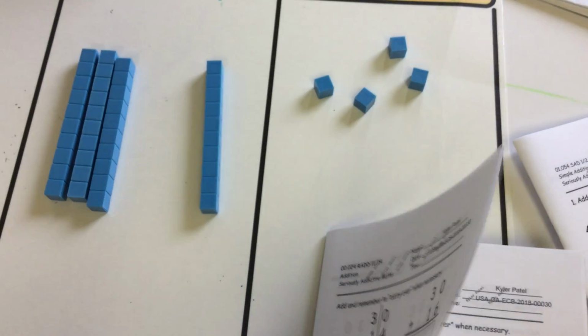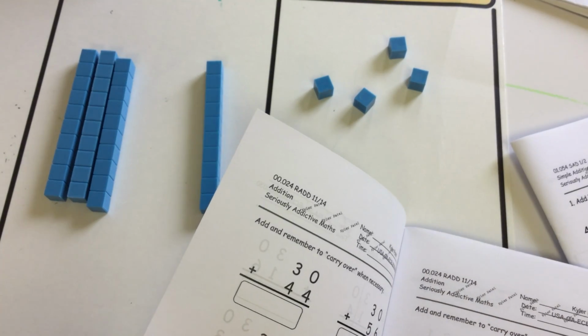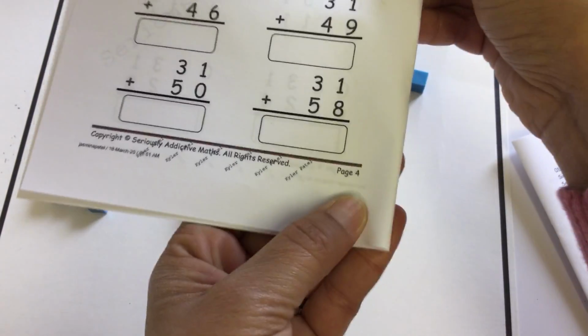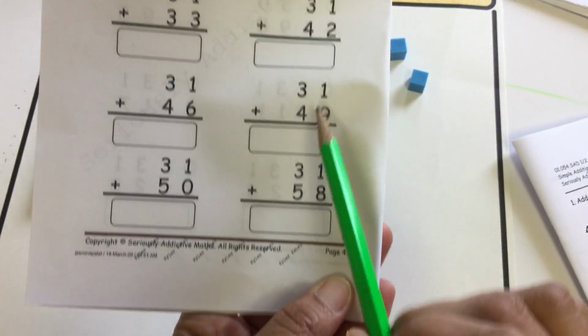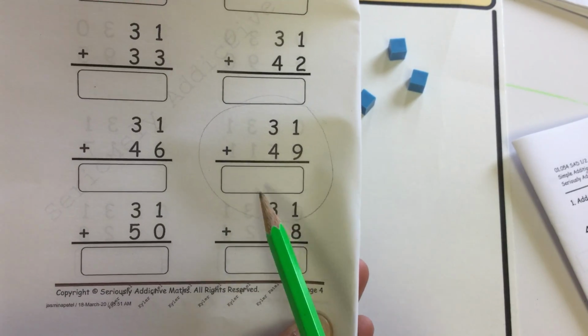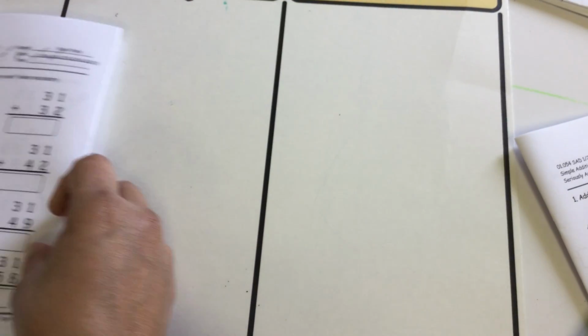All right, let's look at some regrouping. The regrouping part is the part that we're heavily working on in class. So I want you to turn to page 4, and we're going to look at this problem right here. And I'm going to circle it in your book so you can find it easily. 31 plus 49. Okay, so 31 plus 49. Let me see if you can see it over here. There we go. 31 plus 49.